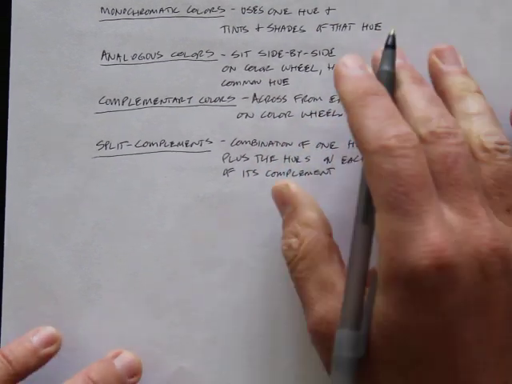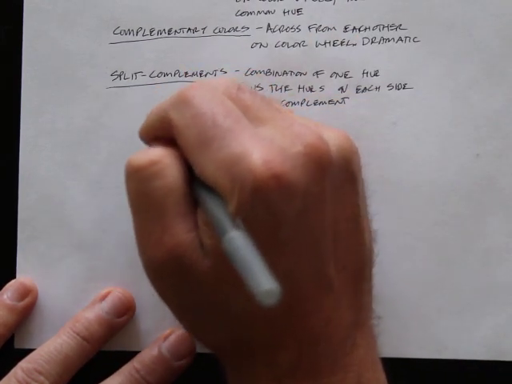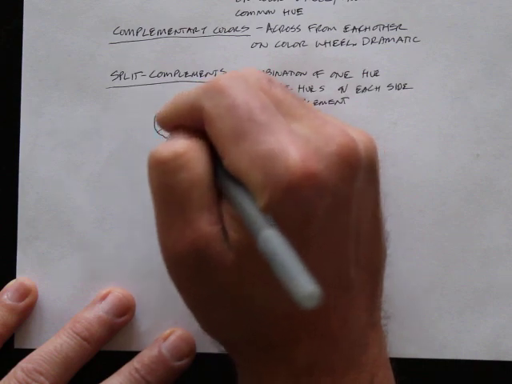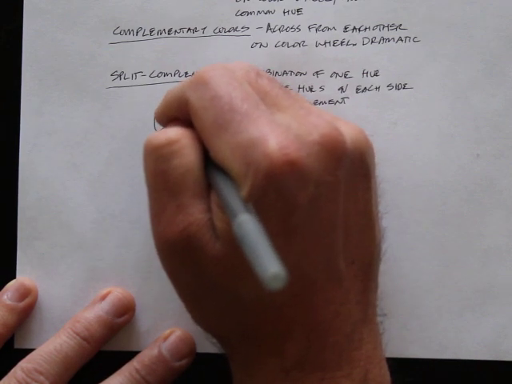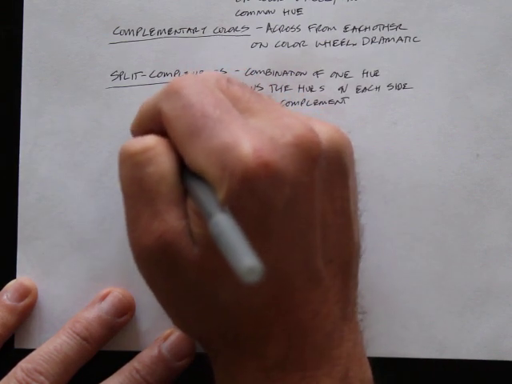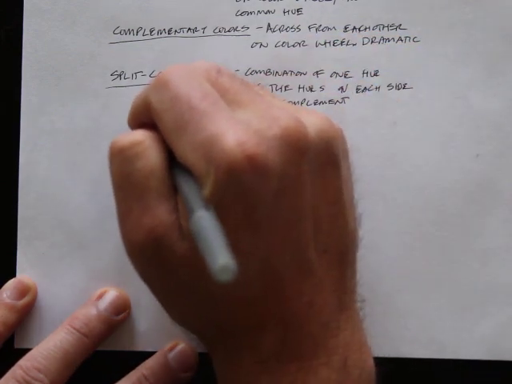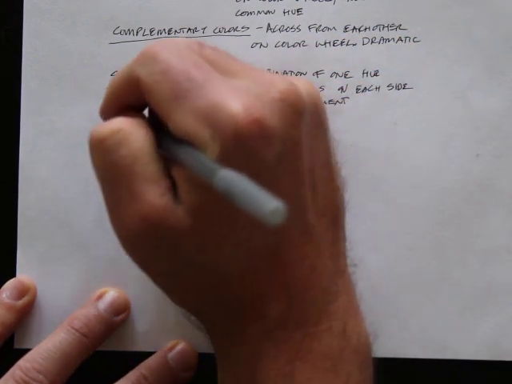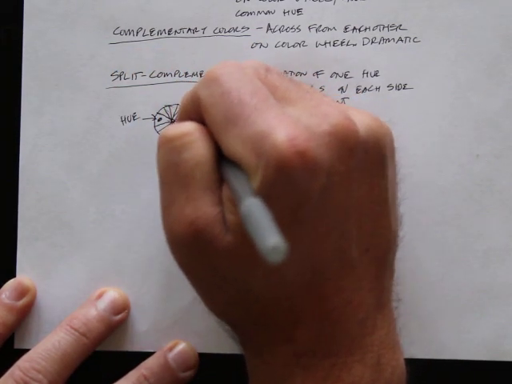So what this looks like, if I had my wheel and I cut that in 12. Oh wait, did I do that right? No, I didn't. Okay, 12, and then I went, there we go. That's almost 12. If I have my hue here, and then I go right across from it, here's my complement.